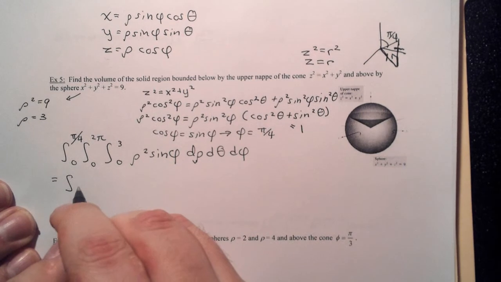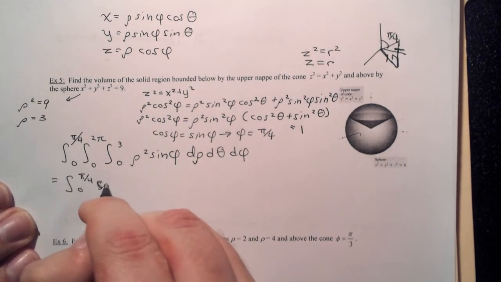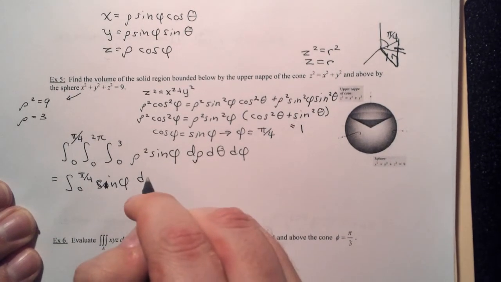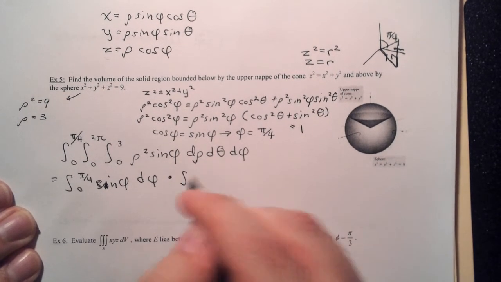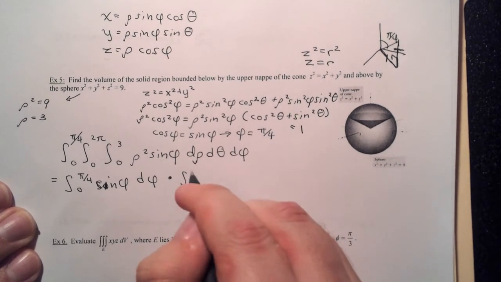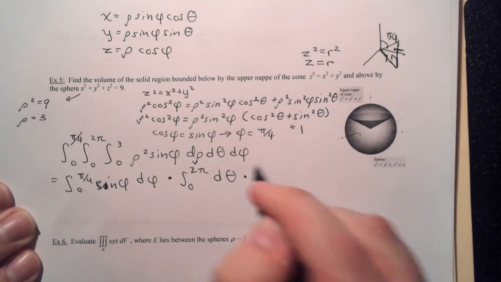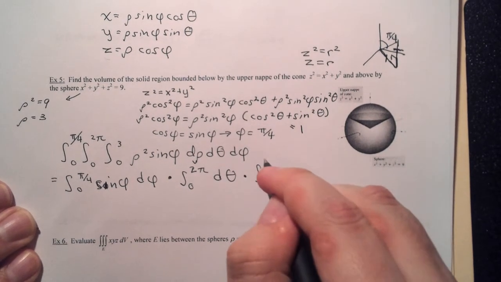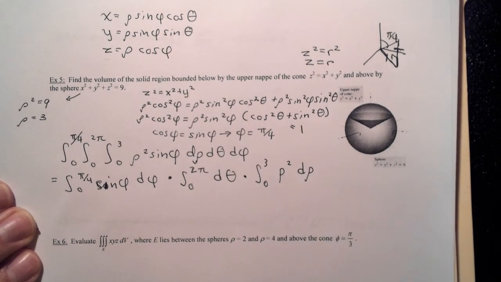First off, my phi integral. Sorry, my brain worked a little bit ahead there. My theta integral, there's no theta inside, so I will have 0 to 2 pi of d theta. And my rho integral, I'll be integrating rho squared from 0 to 3.